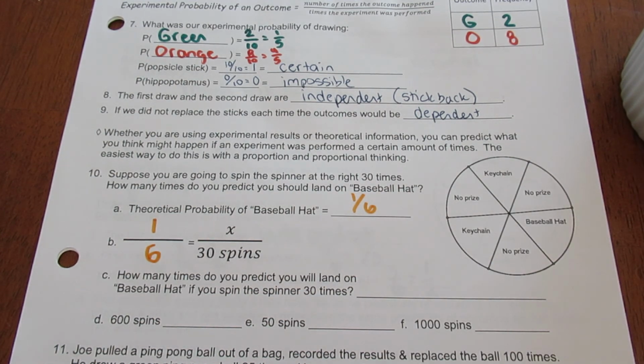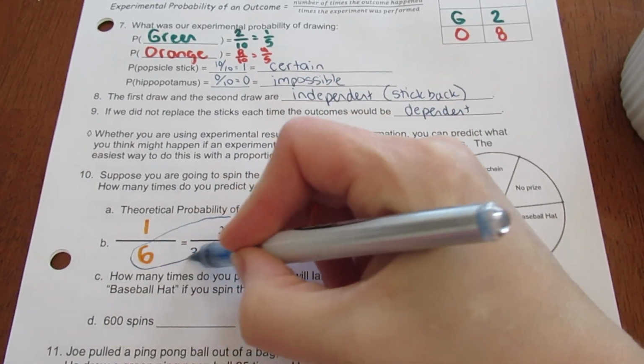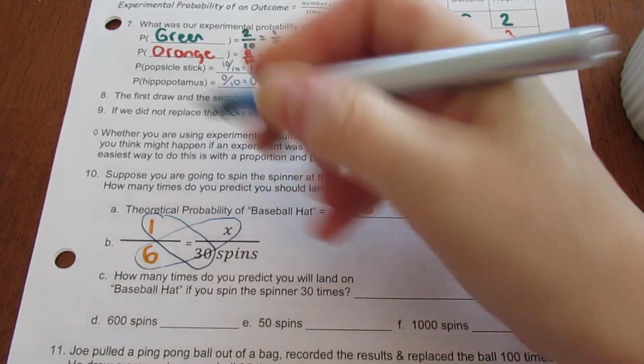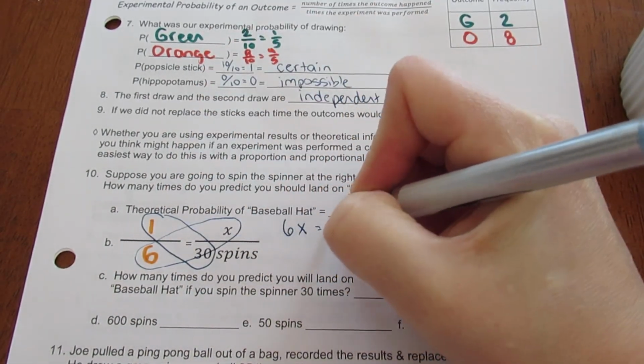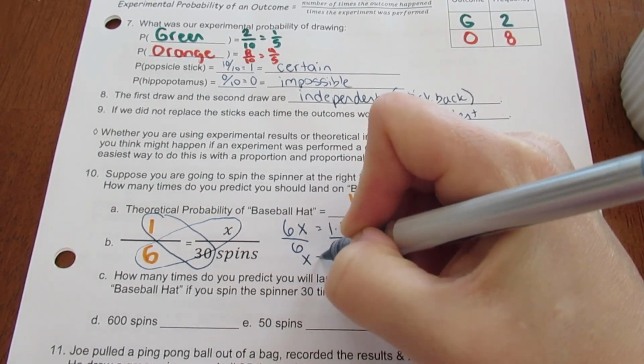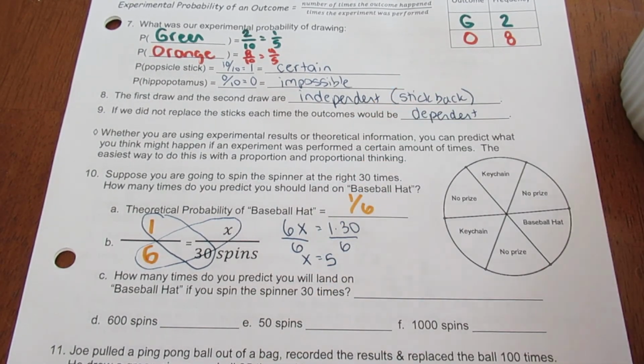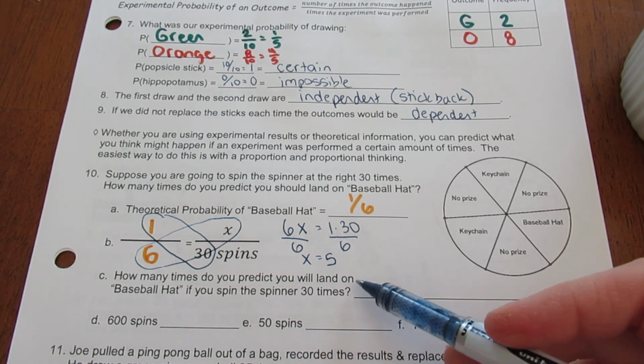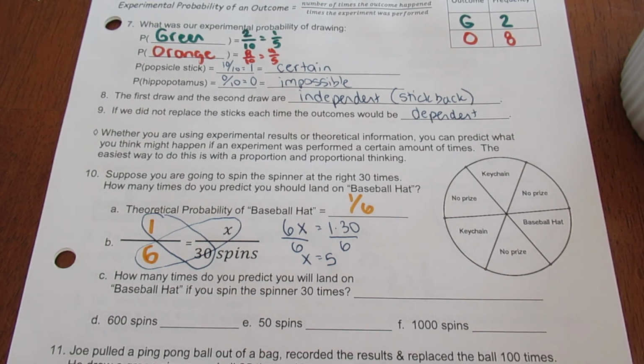With proportional thinking, we can do our cross products, where we say 6 times x has to equal 1 times 30. Divide both sides by 6. X equals 5. We're predicting that the spinner will actually land on the baseball hat 5 times out of 30 spins.